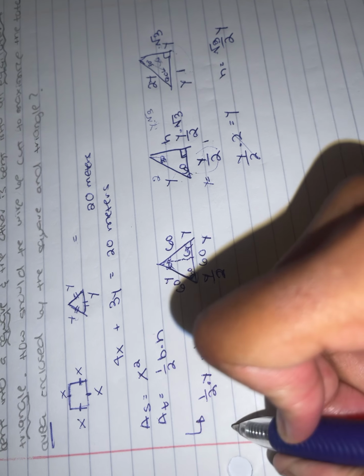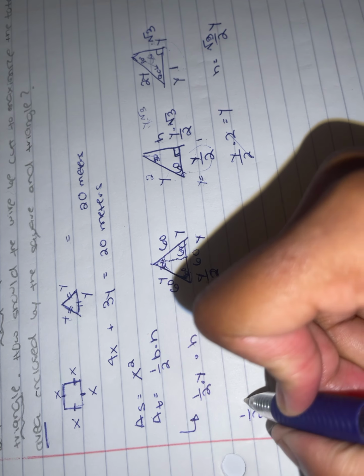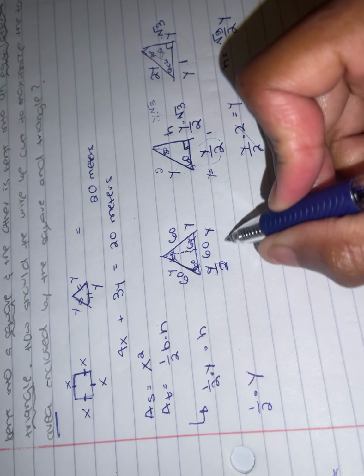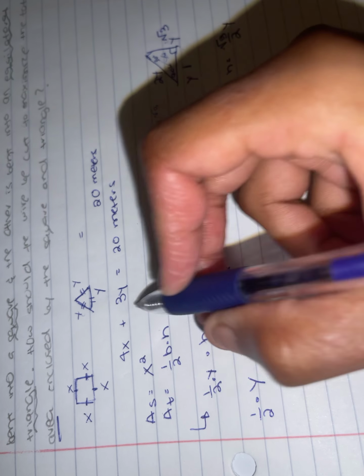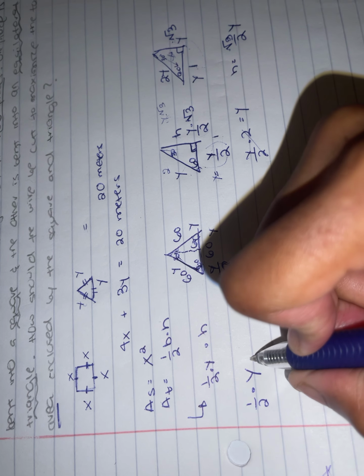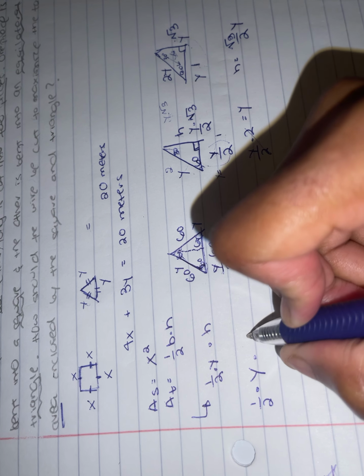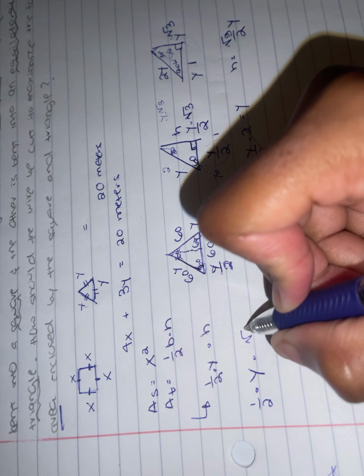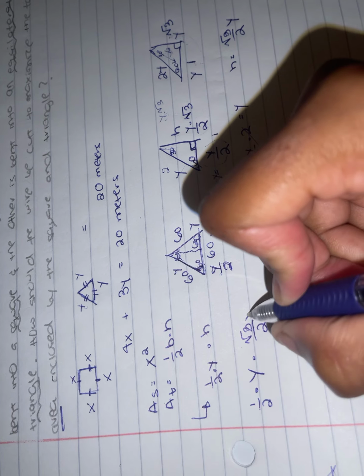So I have 1/2 times the base, which is all of this, going back to the beginning of the triangle, y, times the height, which we got to be y over 2 times root 3. So we have root 3 over 2 times y.